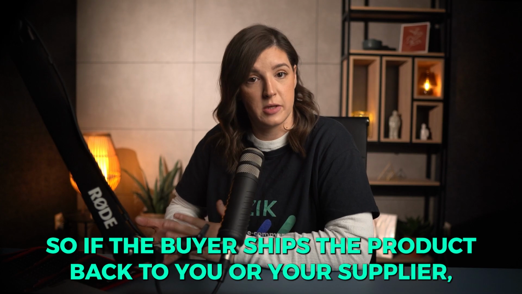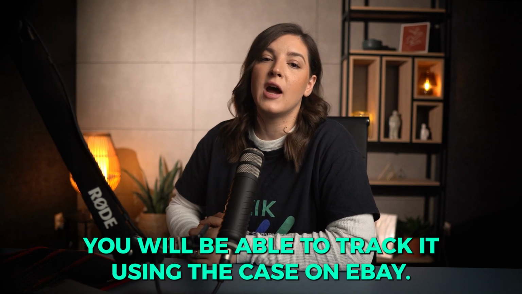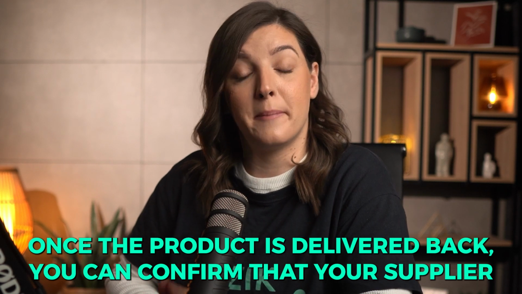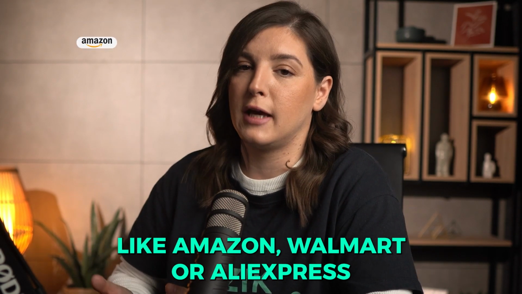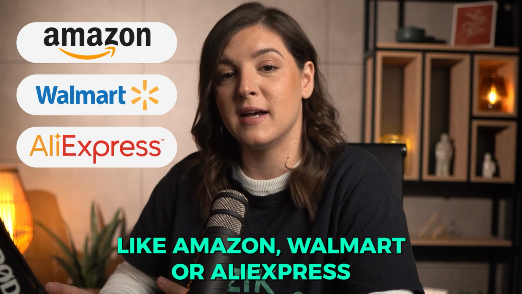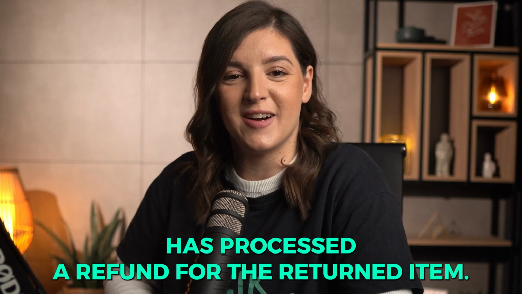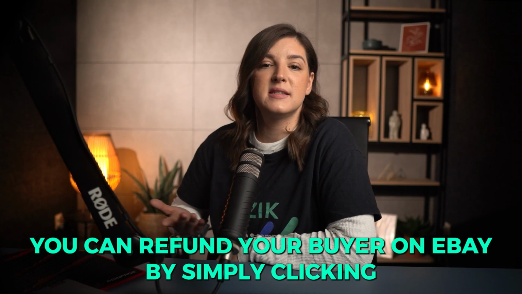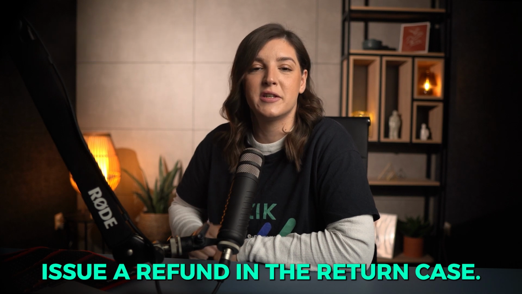So if the buyer ships the product back to you or your supplier, you will be able to track it using the case on eBay. Once the product is delivered back, you can confirm that your supplier, like Amazon, Walmart, or AliExpress, has processed a refund for the returned item. If they have, you can refund your buyer on eBay by simply clicking Issue a Refund in the return case.